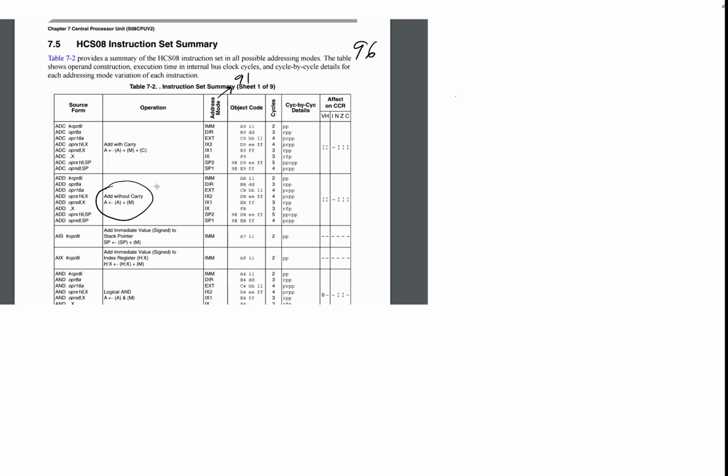Coming back then to this add without carry command, if we want to think about doing something like x = x + 5, where this is some constant, something that we know in advance at the time we write the program, we know it's always going to be 5, that is perhaps the easiest thing to understand.